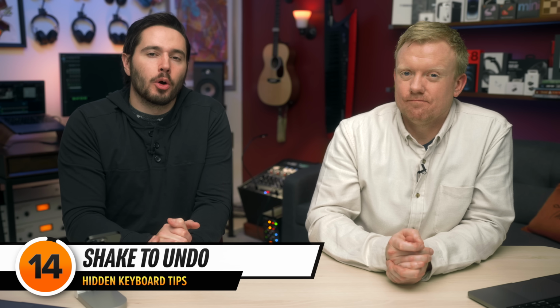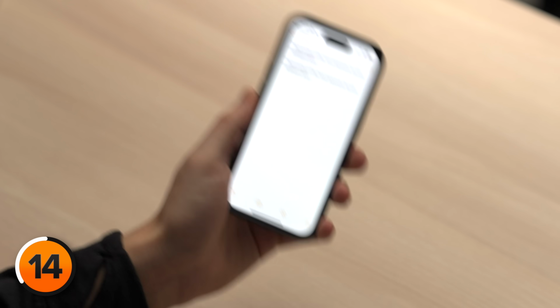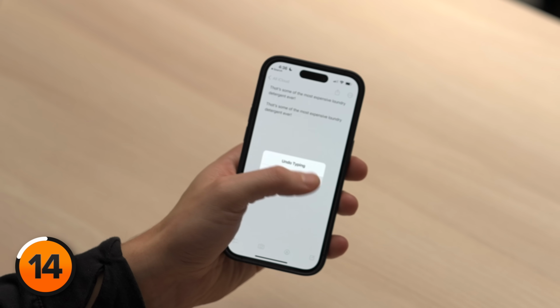You might already know about this next tip if you ever dropped your phone while texting. It's called drop to undo. It's actually called shake to undo. This technically isn't a keyboard tip, but it does come in handy when you're using your iPhone. Just shake your iPhone to undo a mistake. Easy.